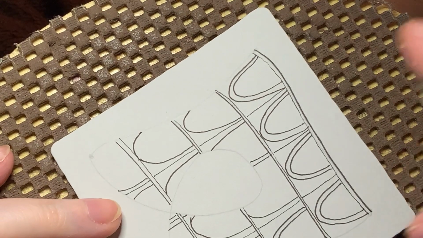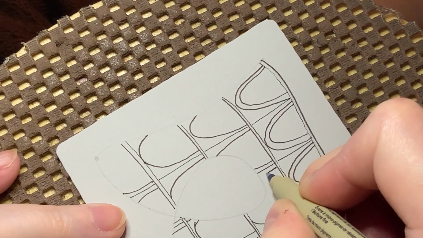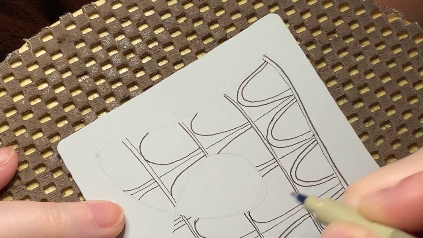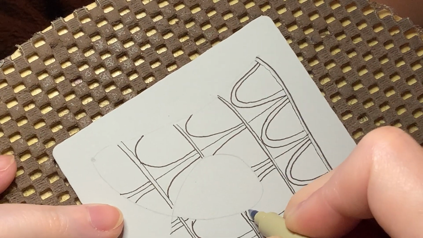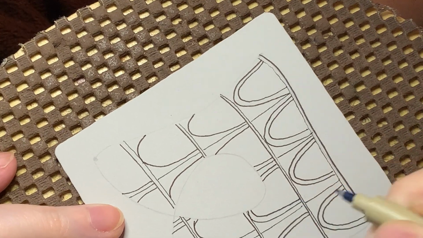See if I can figure out that I missed this earlier. Yes, I did. Okay, and now I'm going to aura the inside of this.